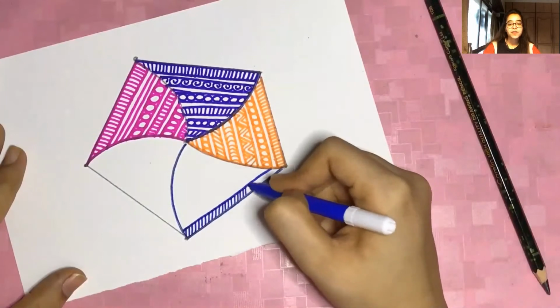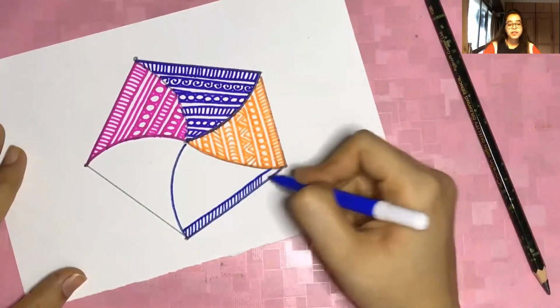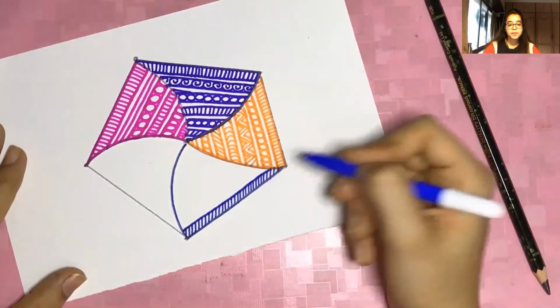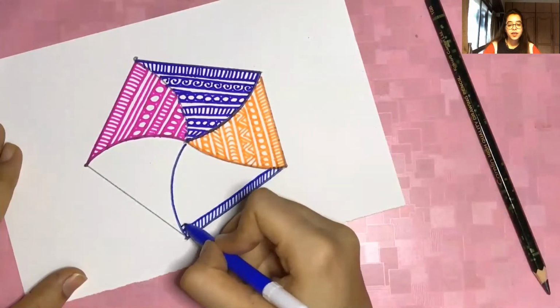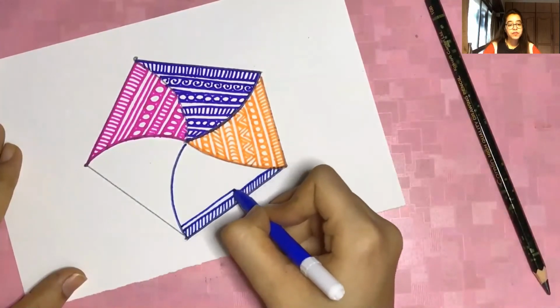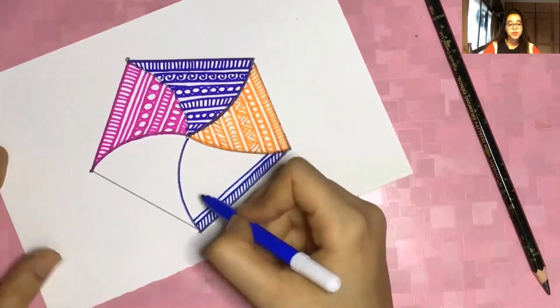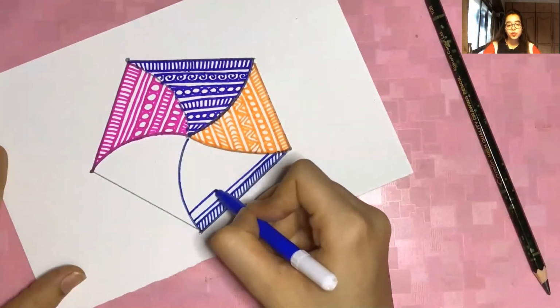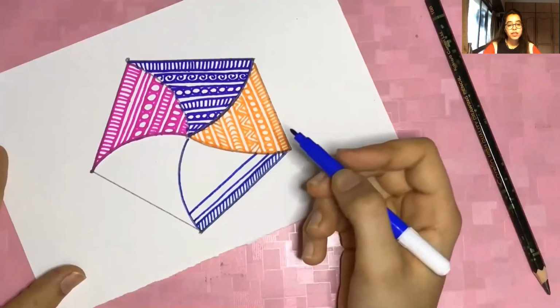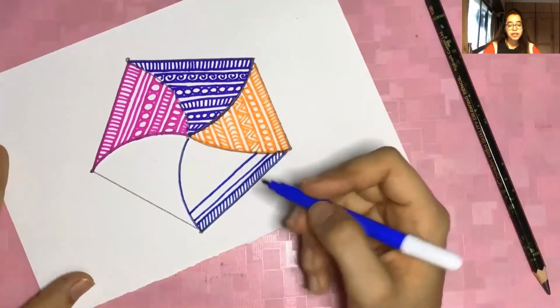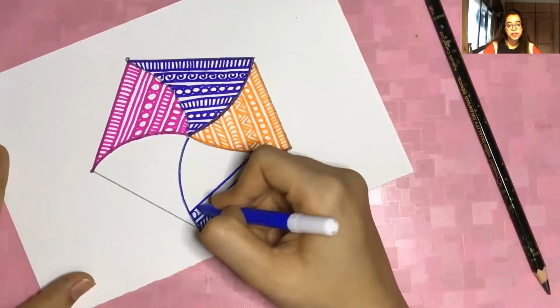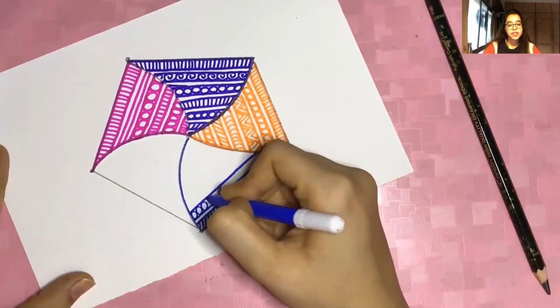If you see, I've used a simple set of patterns in this class. You can also make use of flower petal shape or leaf shape if you would like to. That's totally up to you. But I'm just going to make simple patterns this time. So just drawing these circles now.